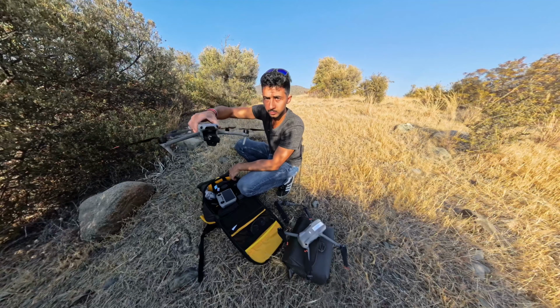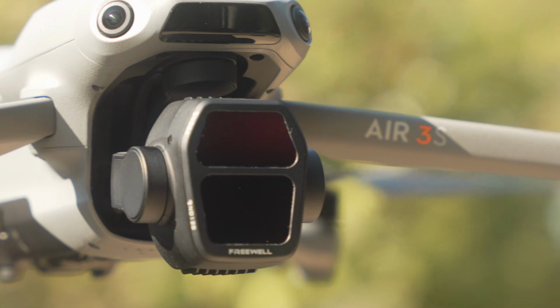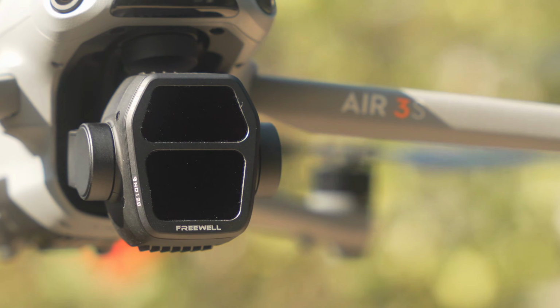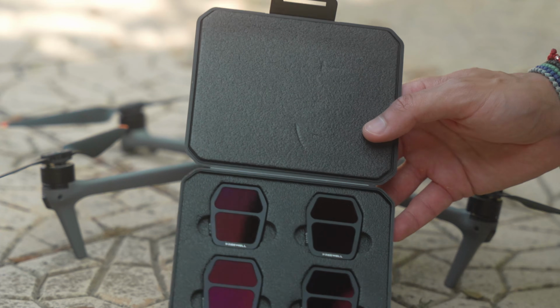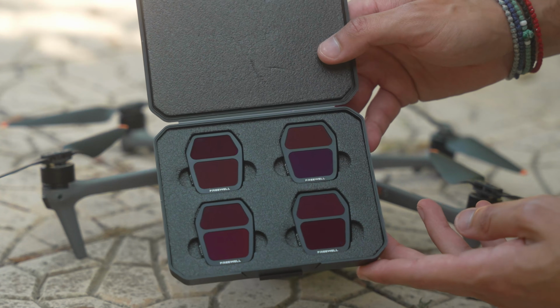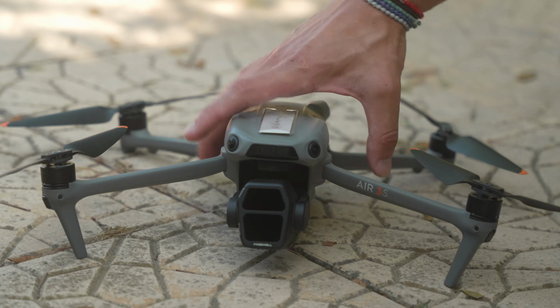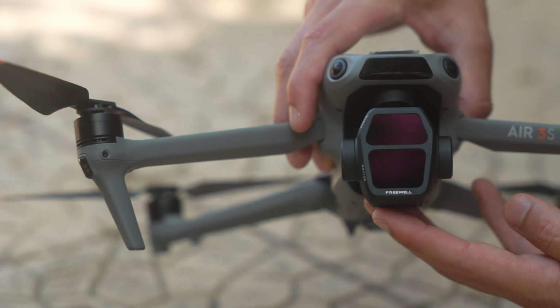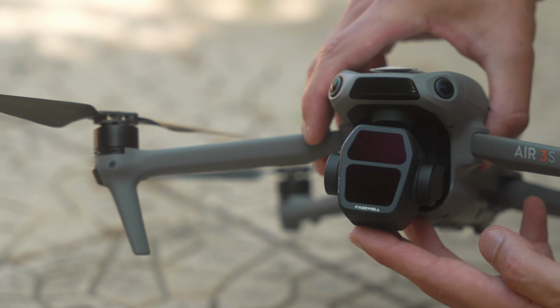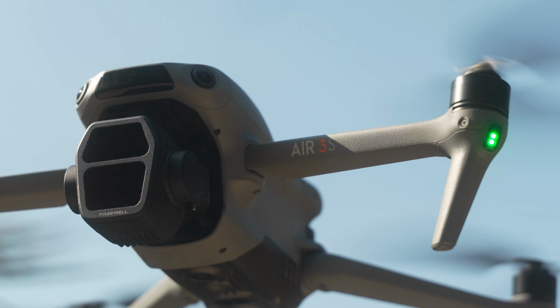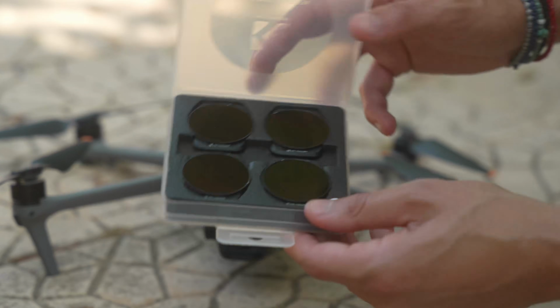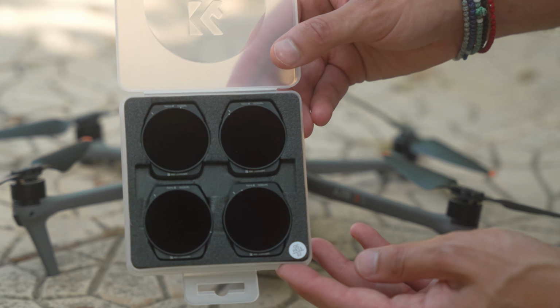Now, regardless of whether using auto or Pro mode, it's always a good idea to use ND filters to control the exposure and have that natural looking motion blur. My current go-tos are Freewell split NDs because the DJI Air 3S has two focal lengths and each of these have a different sensor size. So the 24mm is a 1-inch sensor and the 70mm is a 1/1.3 sensor. In order to balance that exposure, we have to have different NDs for each of those. However, if I wanted to control things like reflections, I use K&F's ND CPLs, and that way I can help cut the reflections off water and glass buildings.